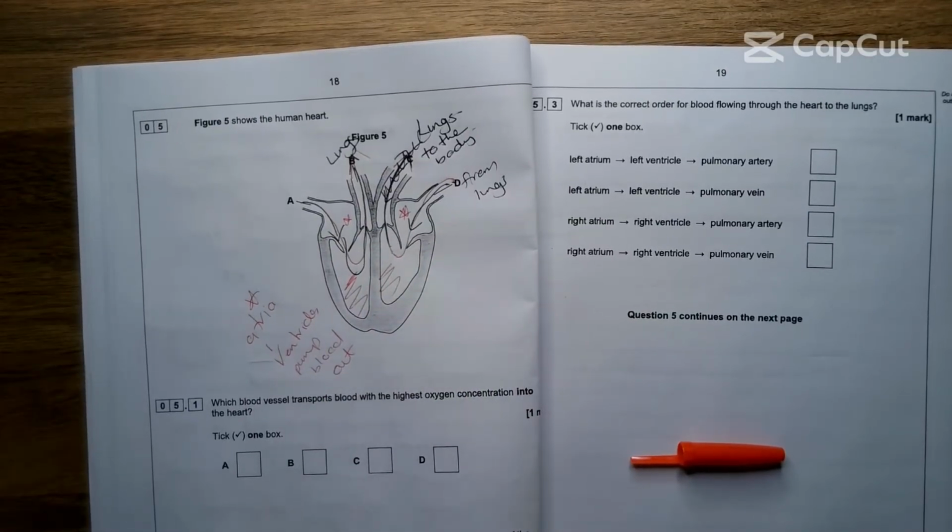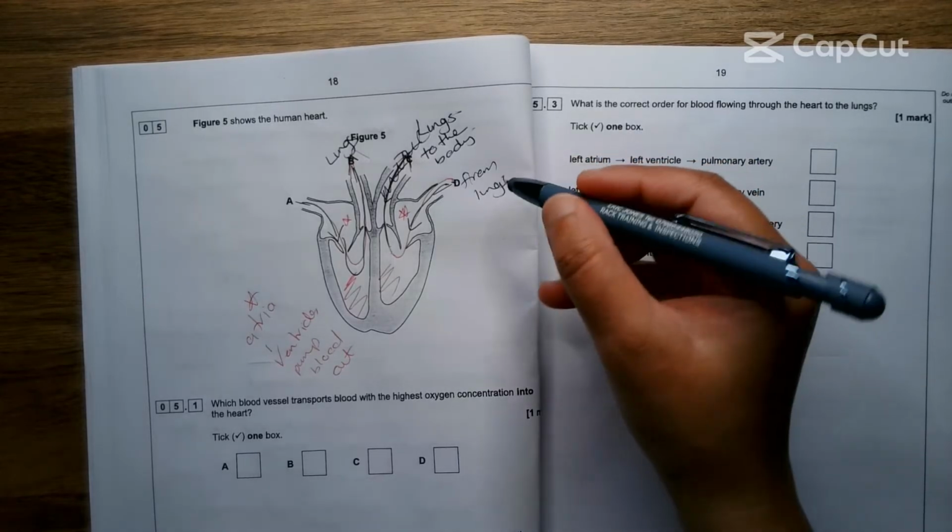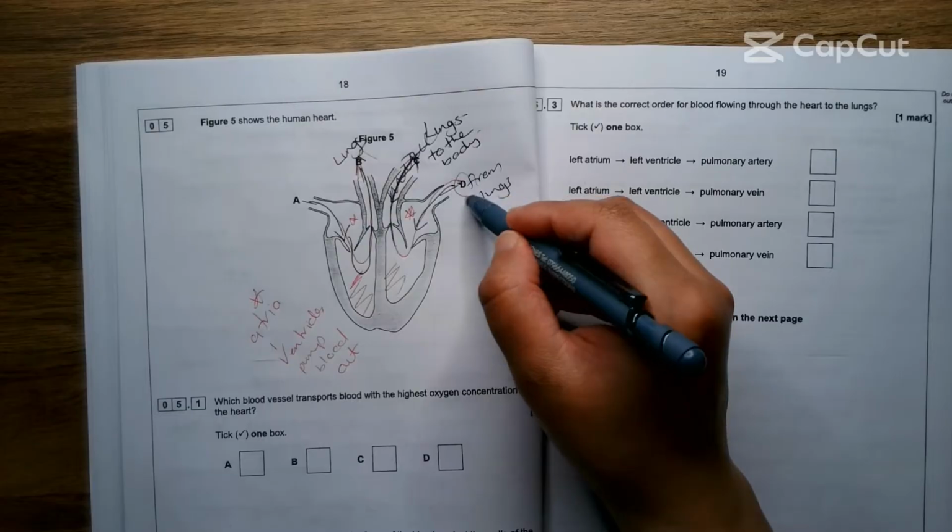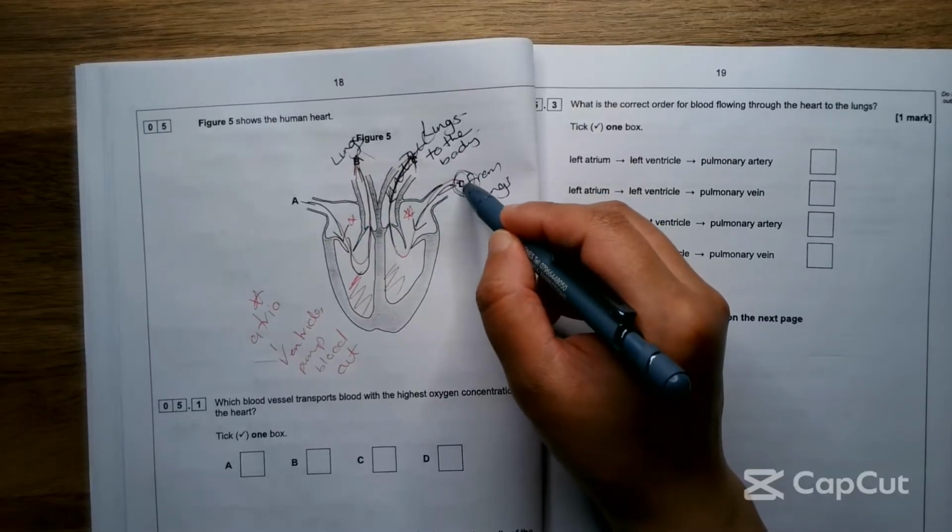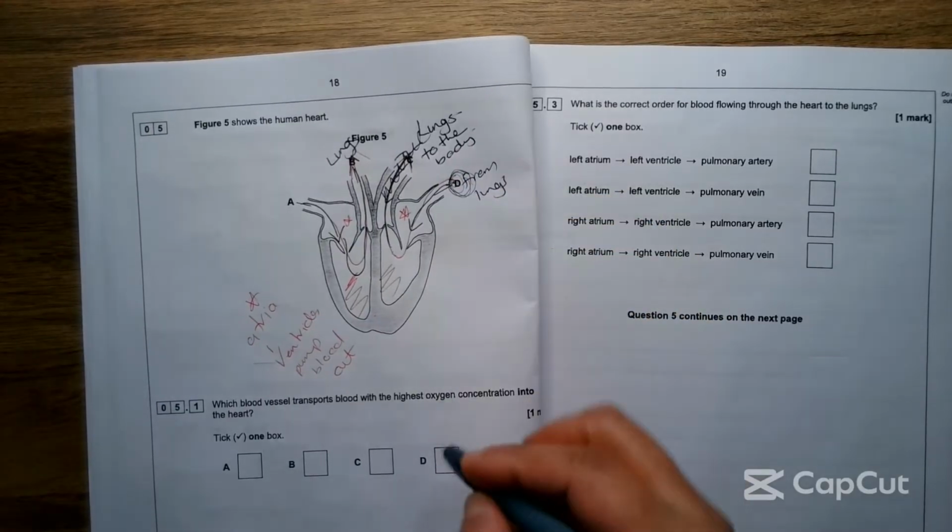So the question is saying, which blood vessel transports blood with the highest oxygen concentration into the heart? Well, it has to be D, because the blood is coming from the lungs. So this blood here is high in oxygen.